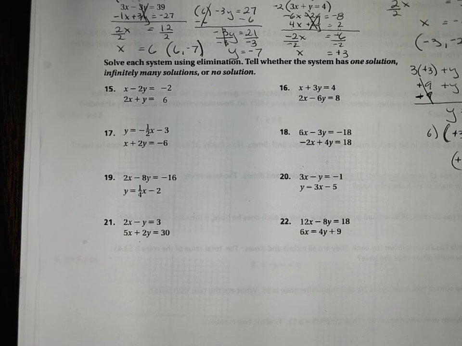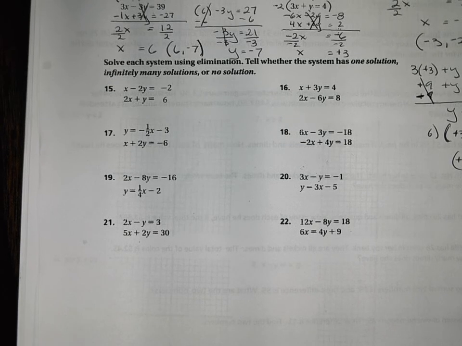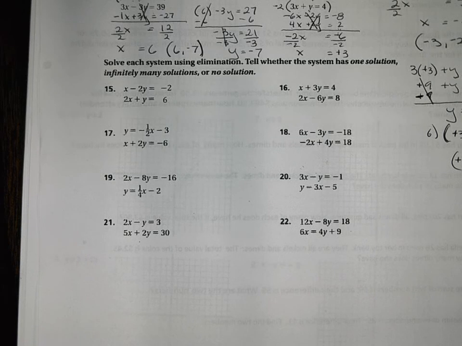Because then I'd get 4x plus 2y equals 12, and then these cancel. I get 6x equals 18, which means x will equal 3. So my actual answer to this is 3, 5, I believe. Does everybody see that? Yes.